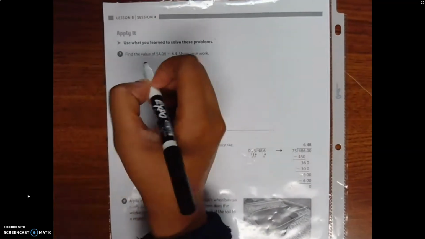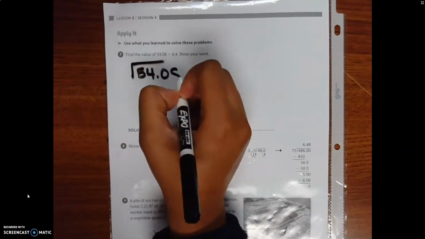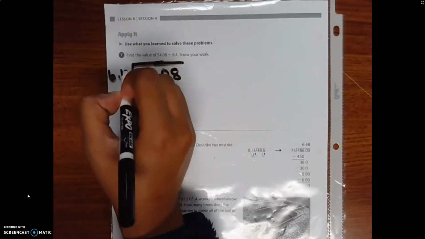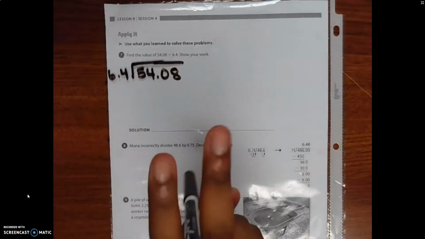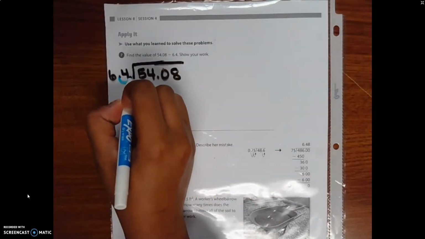Okay? So for number 7, it says find the value of 54 8/100ths divided by 6 4/10. So if that's the case, our dividend always comes first, so we'll have 54 8/100ths, right? And we have 6 4/10ths as our divisor. Now, we just learned that we don't want a decimal in our divisor, so we're going to have to move that decimal, okay? So we're going to add our swoopies, and again, we just want the decimal out of the divisor.